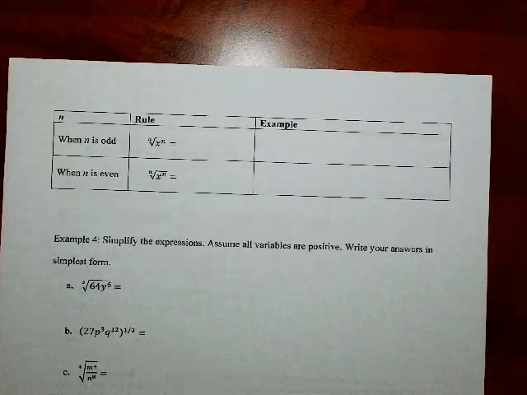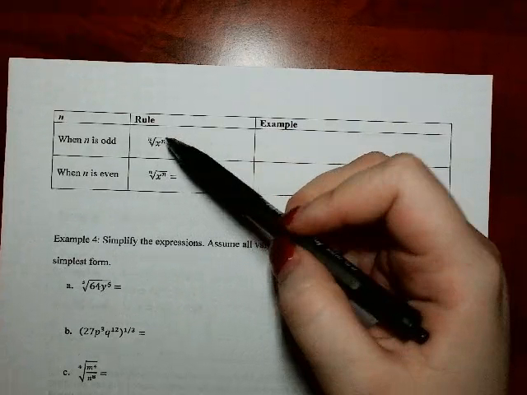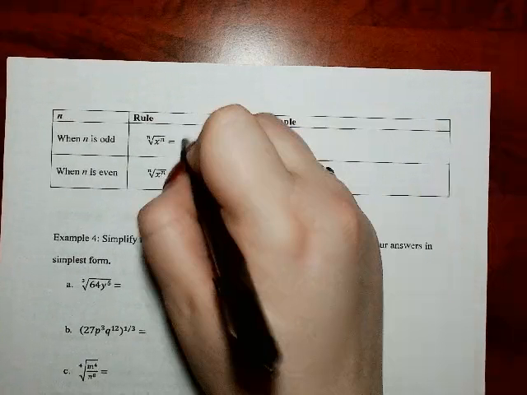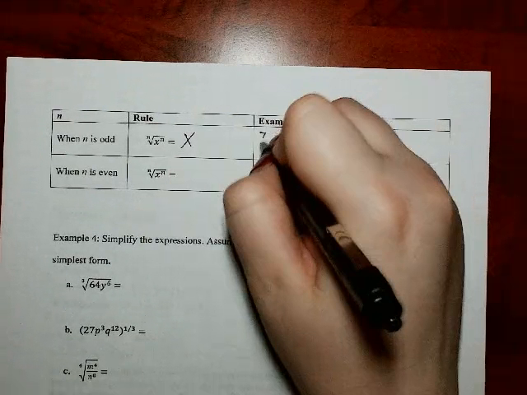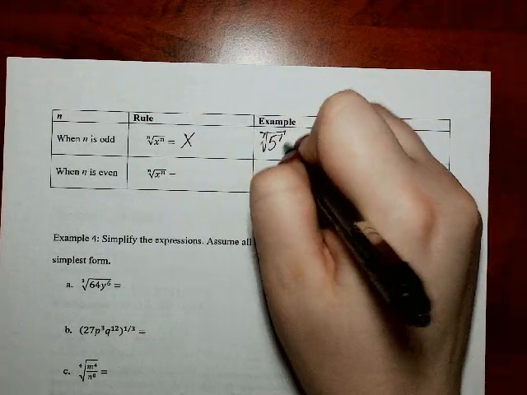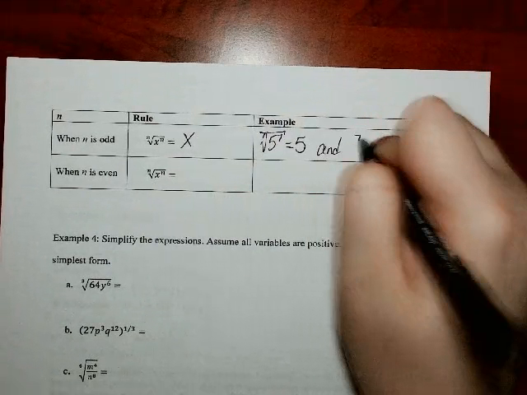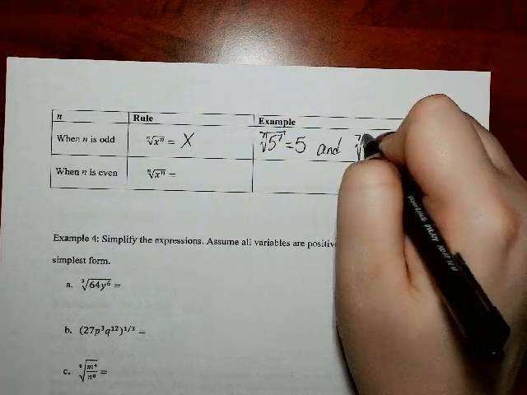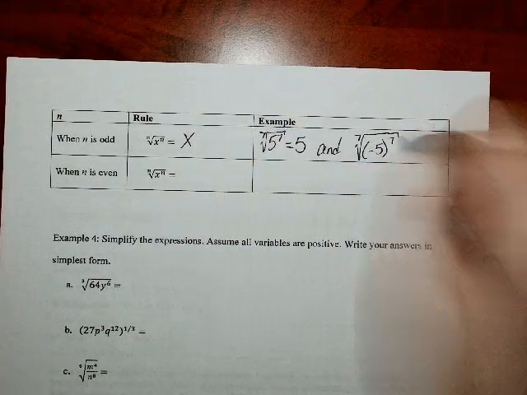Okay, now, when n is odd, we cancel these out and just get x. For example, the 7th root of 5 to the 7th, we cancel those out and we just get 5. When we have the 7th root of negative 5 to the 7th, we just get negative 5.